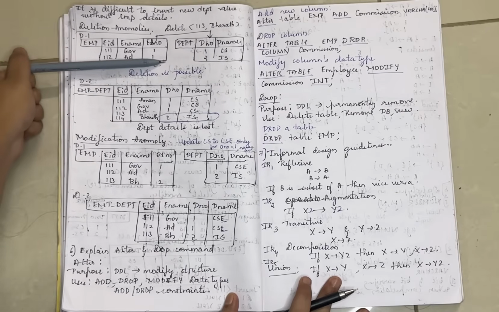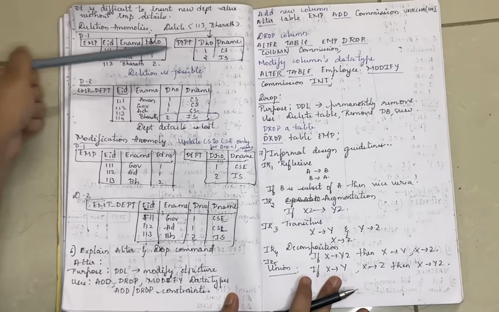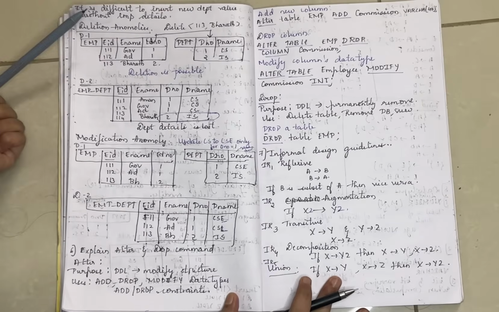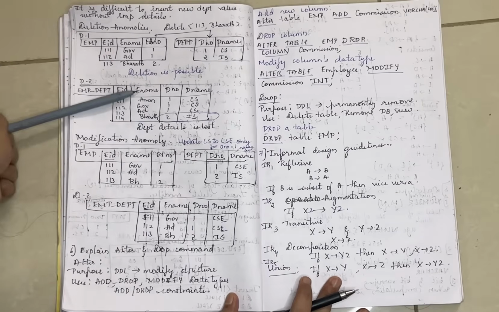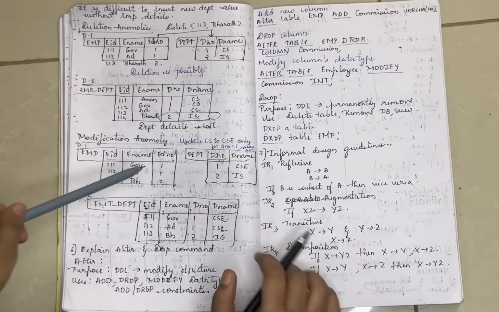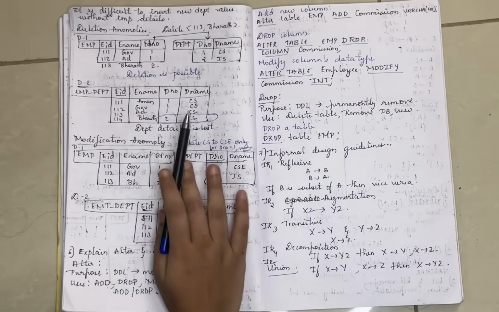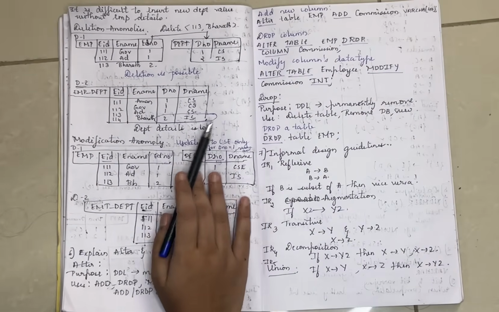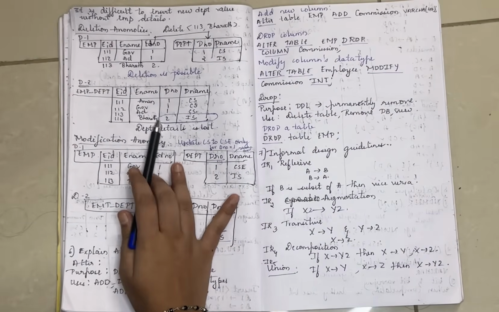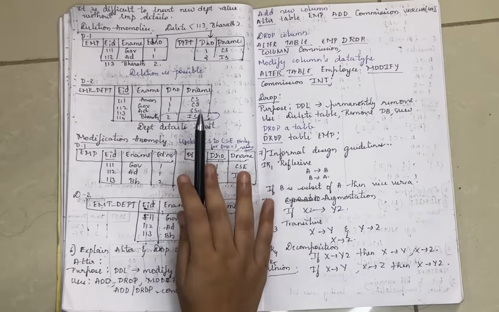If we want to delete only this part, is it possible when it is two different things here? Yes, you can delete it. But if these two things are together, and if you want to delete only D number and D name, is it possible? No, right? Even if you try to delete, these details will be lost. So that is the drawback.